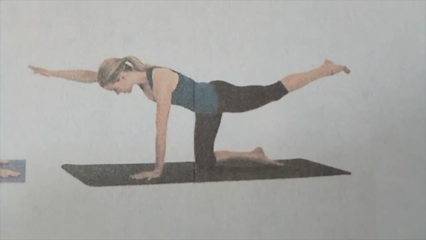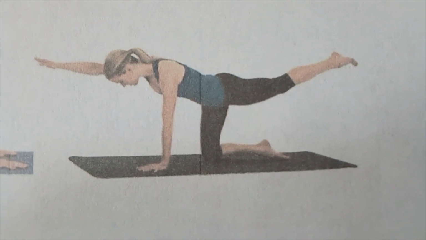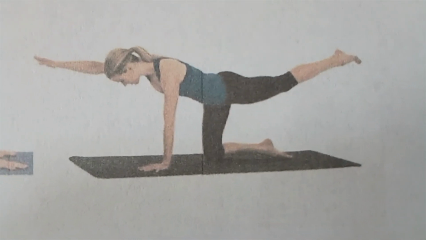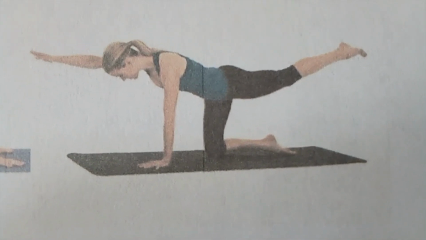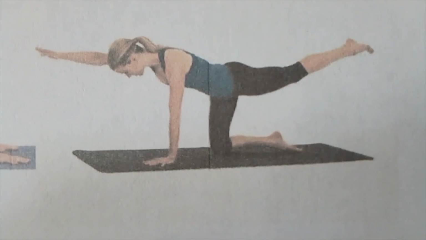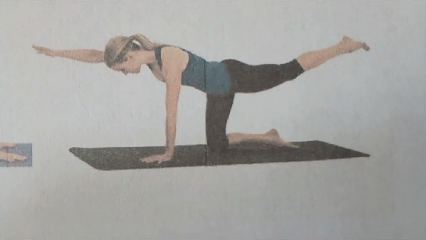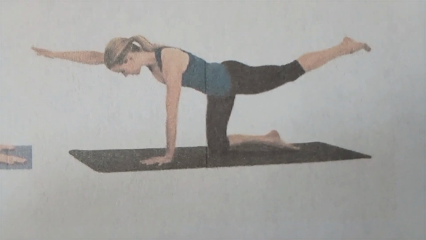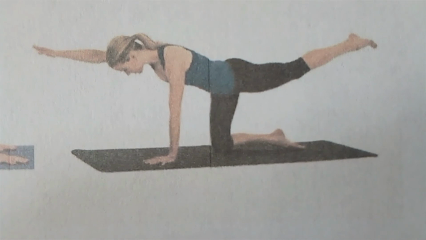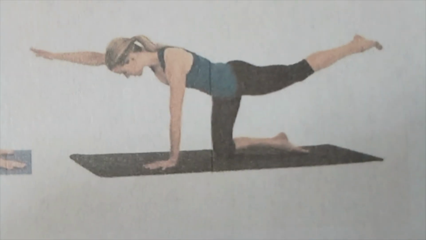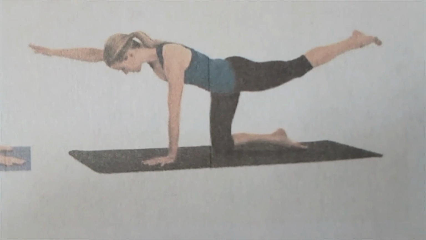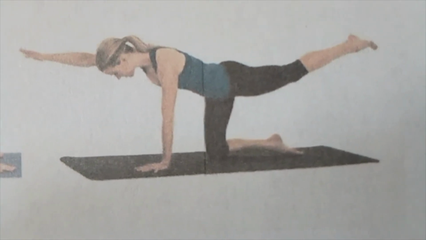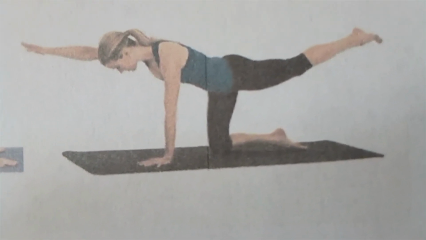And then the final one is the bird dog pose. So this works the lower back and the abdominal muscles. Starting out on all fours, keeping the spine and the neck in a neutral position and looking down at the ground. Slowly extend your right leg behind you while in this picture it's our left.